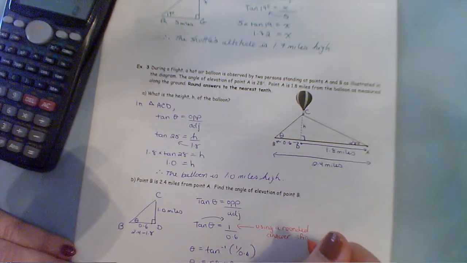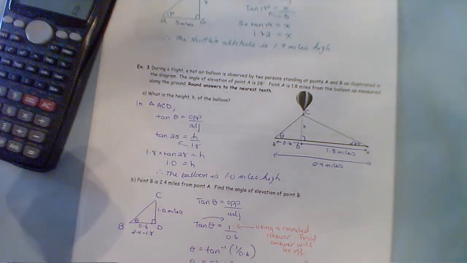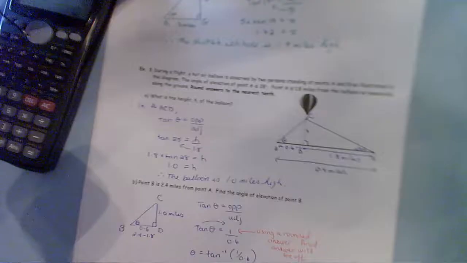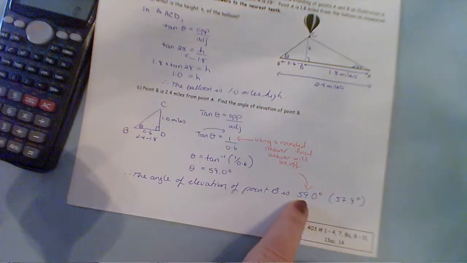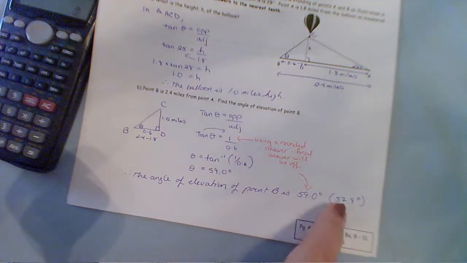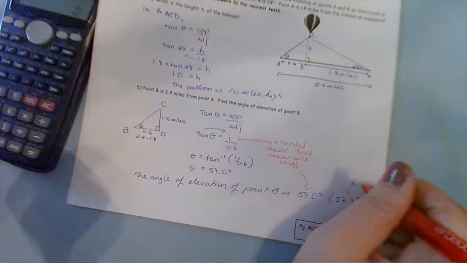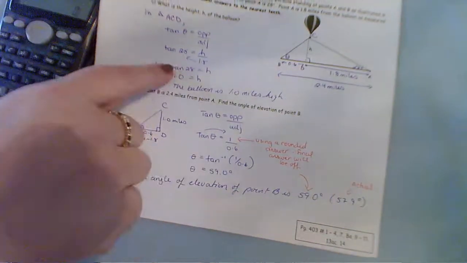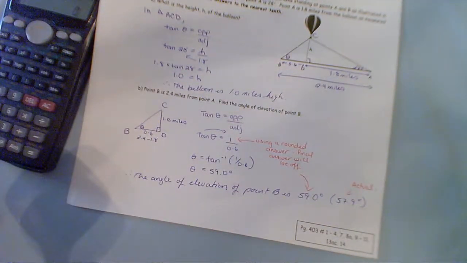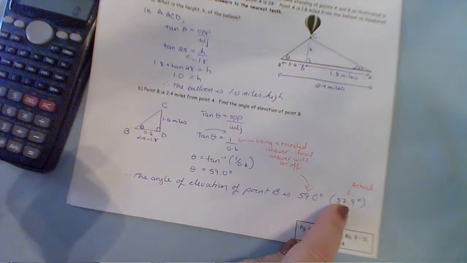If you're using a rounded answer, therefore, your final answer will be off. So that's what happened there. Because we used this rounded answer of 1, it made our final answer of 59.0 off. This is the actual answer, when I didn't use the rounded previous answer. So again, I'm trying to show you that in trig, it's important that you carry forward every single digit right up until the end, so you can report back the actual final answer.